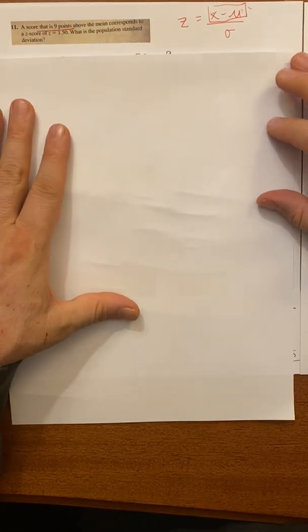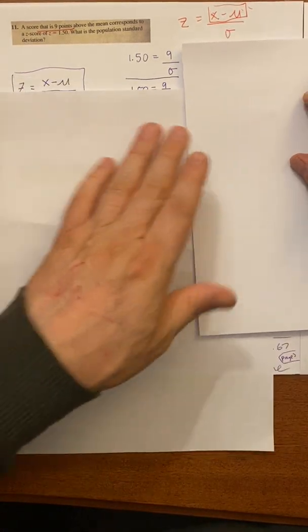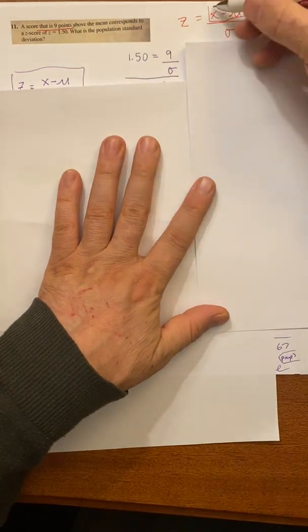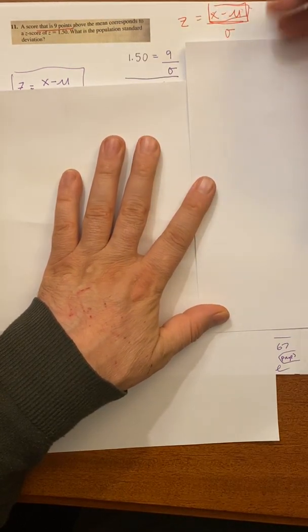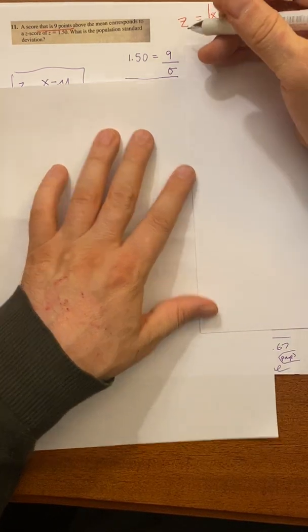So the way that we're going to write the equation out then is, this is basically saying that we've already solved that deviation part. And the solution to that deviation part is that we have positive 9.